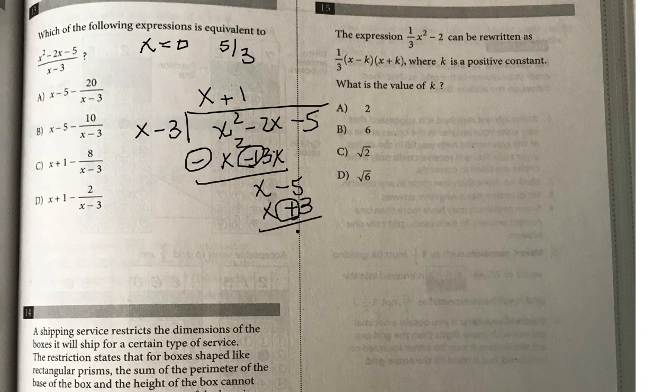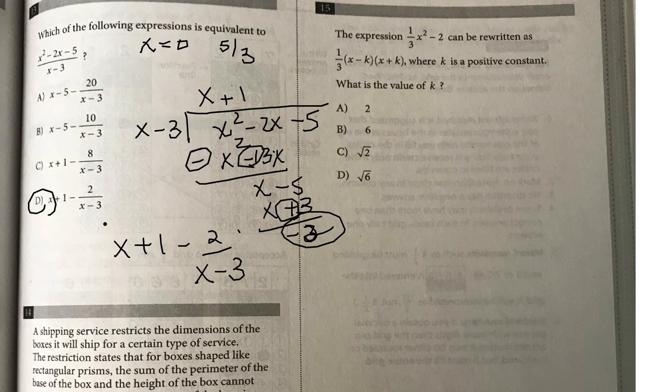Change your signs and add. I always circle them because I'm afraid I'm going to forget to do it. Whoops, except you should get 2 and not 3. So if we look at the answer, it's going to be x plus 1 plus or minus 2, which is your remainder, over your divisor, x minus 3, and the answer is going to be D. Or if you plugged in the number, I'm hoping that you're going to get the 5/3.